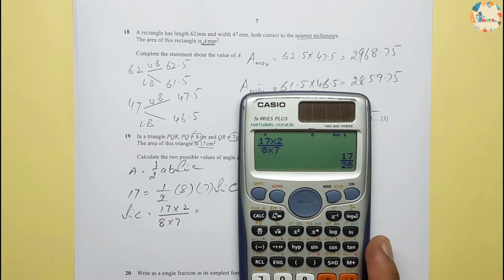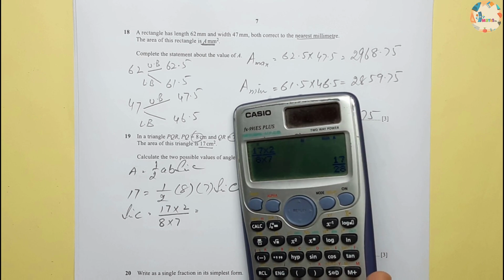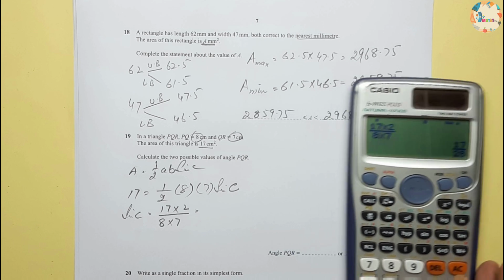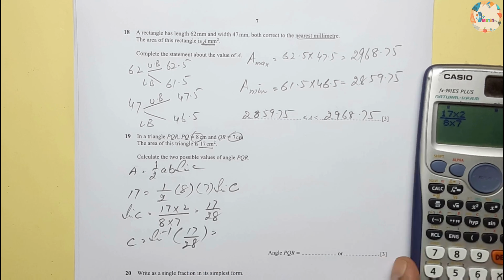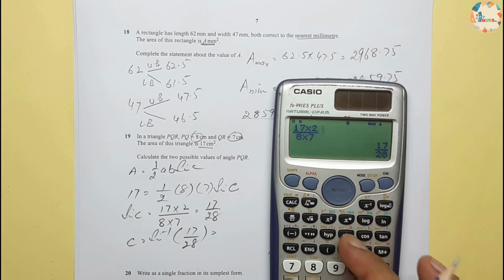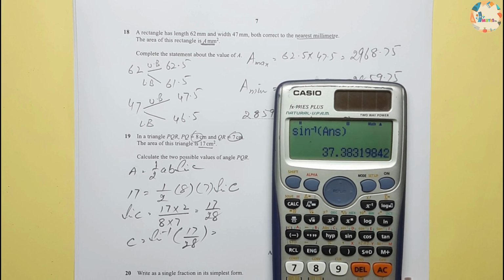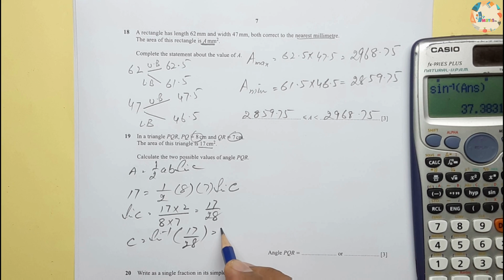This will be equal to 17 over 28. So C will be equal to sine inverse of 17 over 28, and we can find the sine inverse of the answer. This will be equal to 37.38.